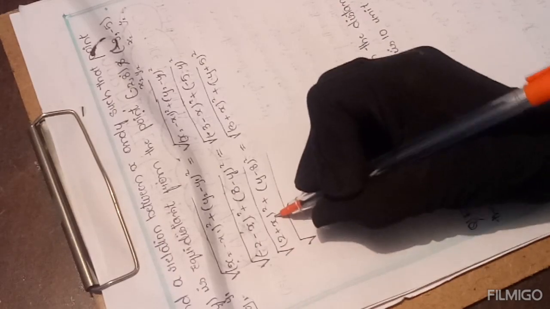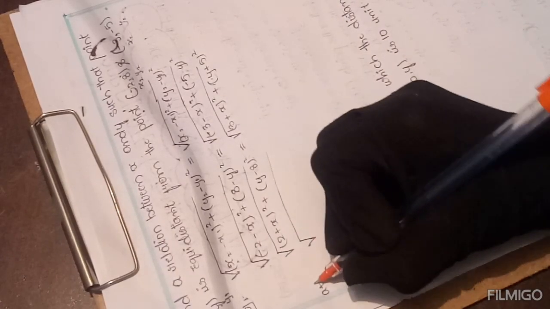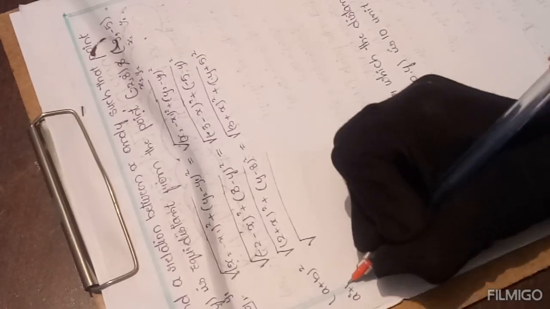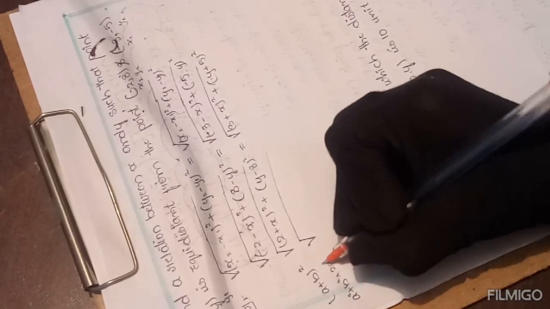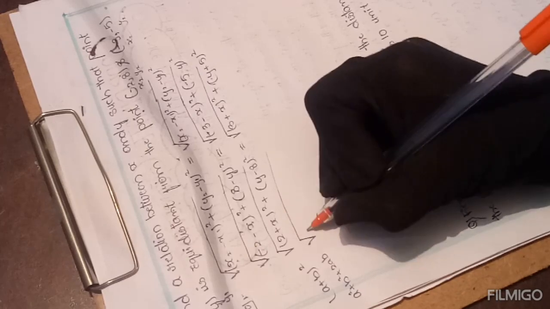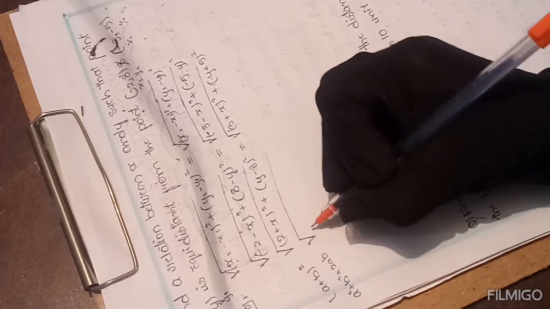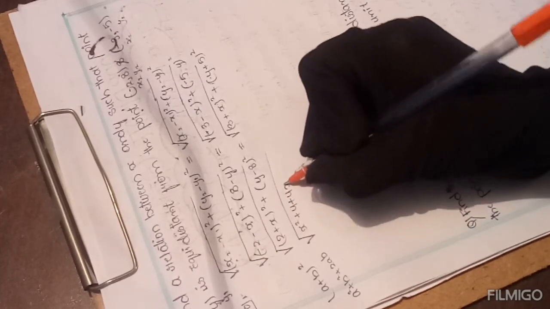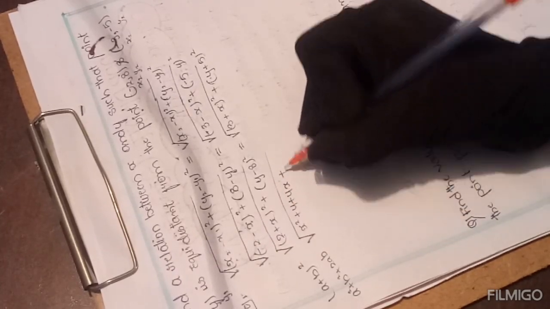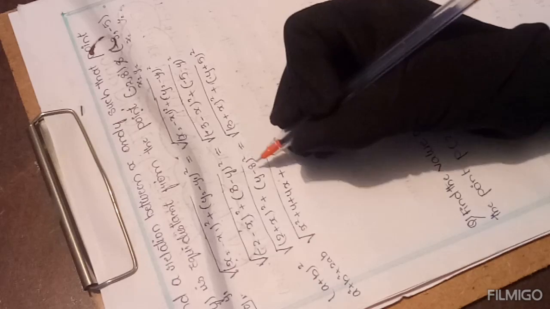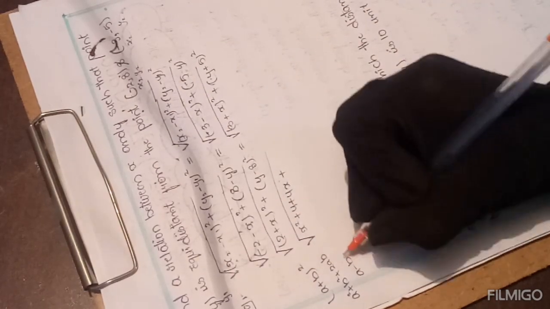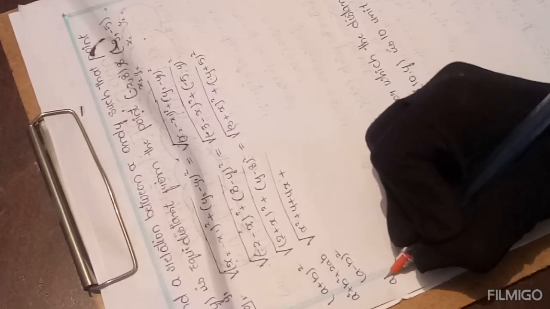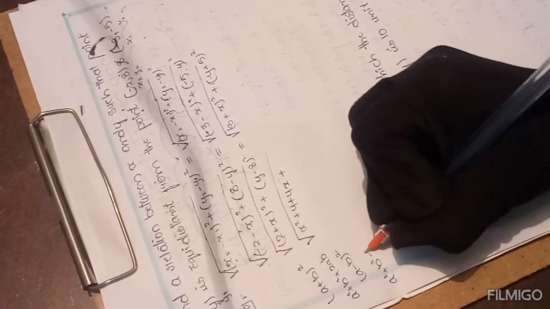We know that the expansion of (a plus b) whole square is a square plus b square plus 2ab. So the expansion of (2 plus x) whole square is x square plus 4 plus 4x. Then (y minus 8) is in the form of (a minus b) whole square, whose expansion is a square plus b square minus 2ab.